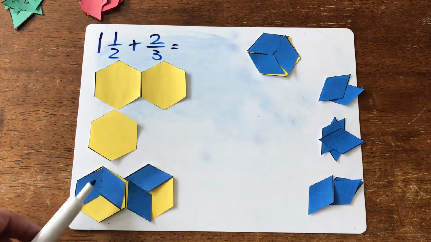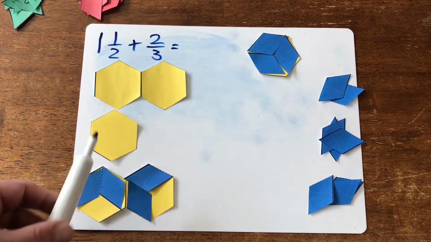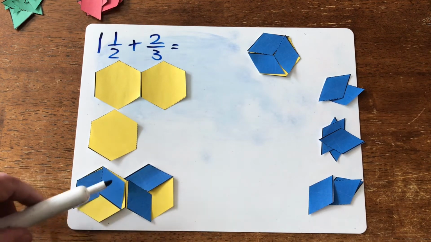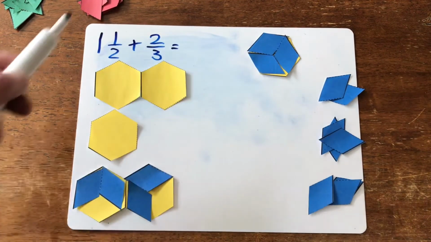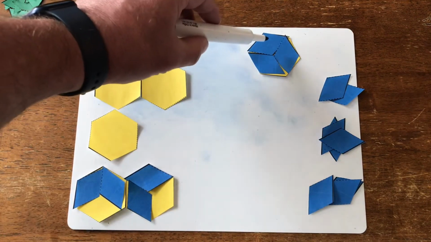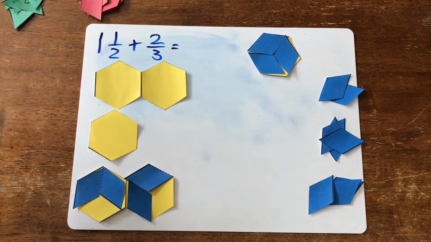2 here, that's 1/3 of this hexagon. That's another third, that's 2/3. So we'll use 4 of those. So we have to make an exchange to have a common block that fits all the figures. And what we're going to do is use the rhombuses. And you can see here 1 hexagon will equal 3 rhombuses. So that's what we're going to do.